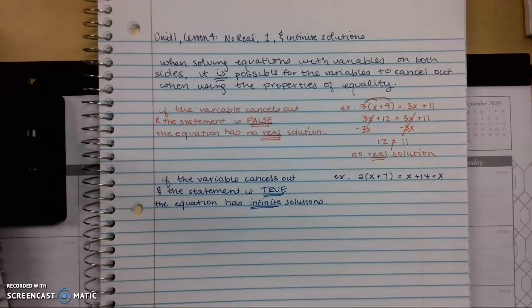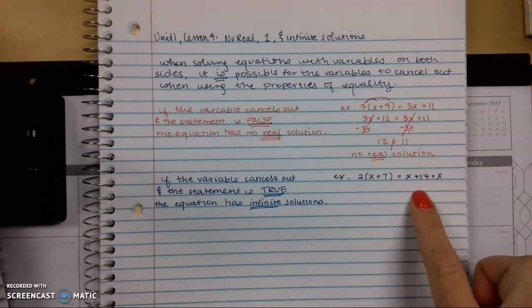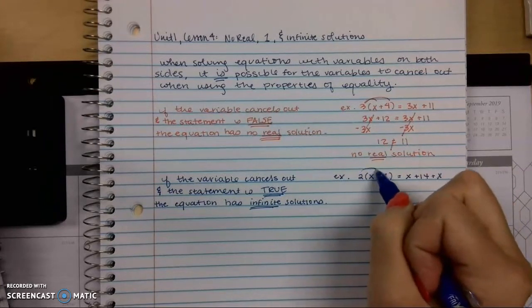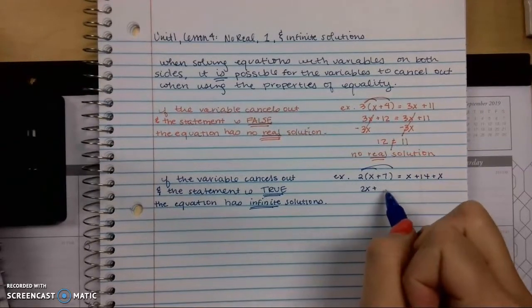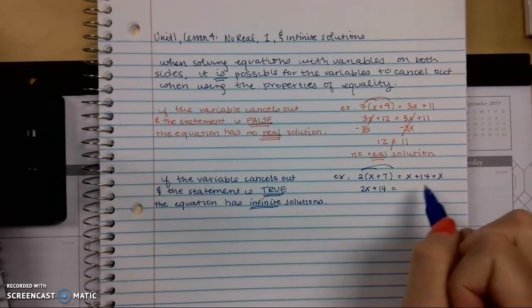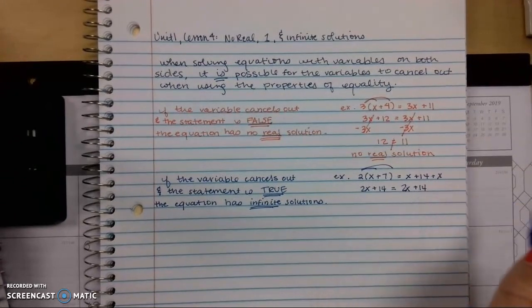Hopefully you see the eyes instantly go to the parentheses. Maybe some of you are looking to combine those like terms. I'm going to do it all in one. So here we go. 2x plus 14 is equal to 2x plus 14.